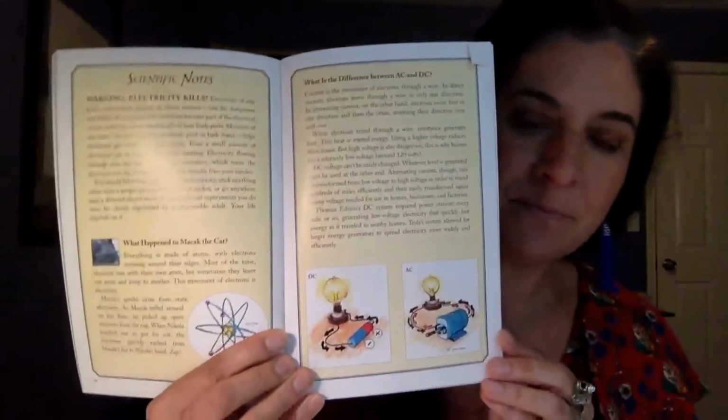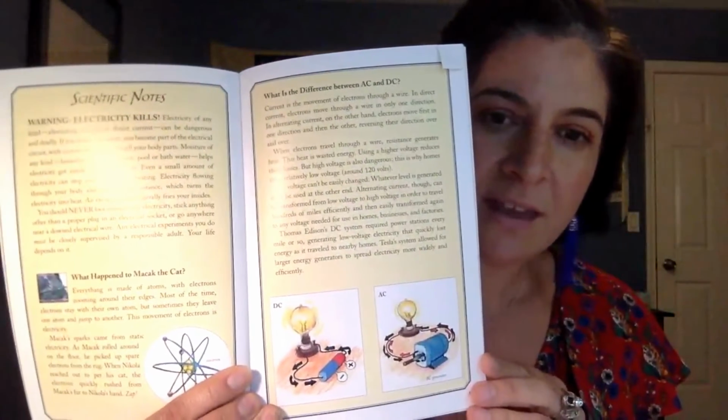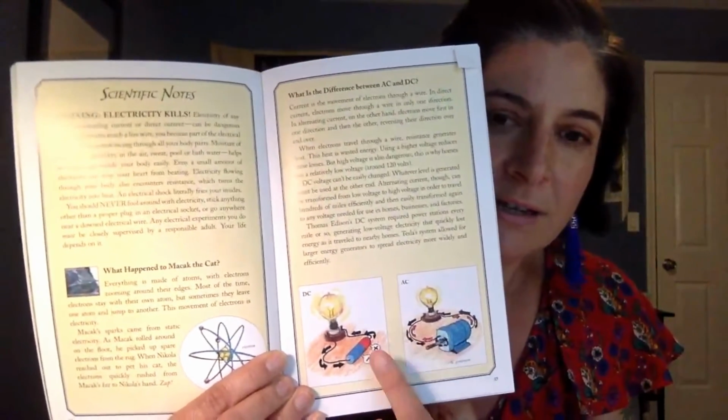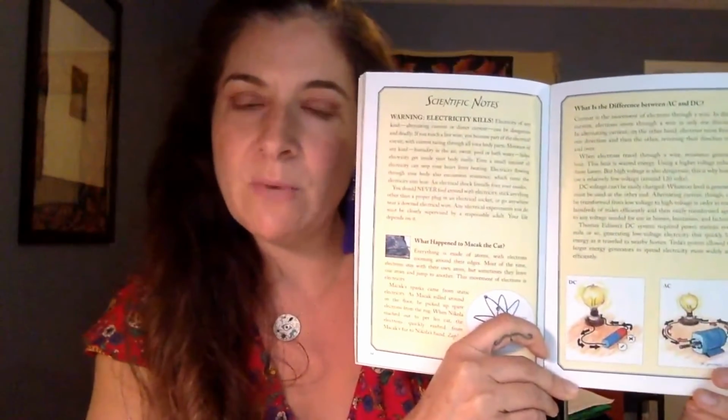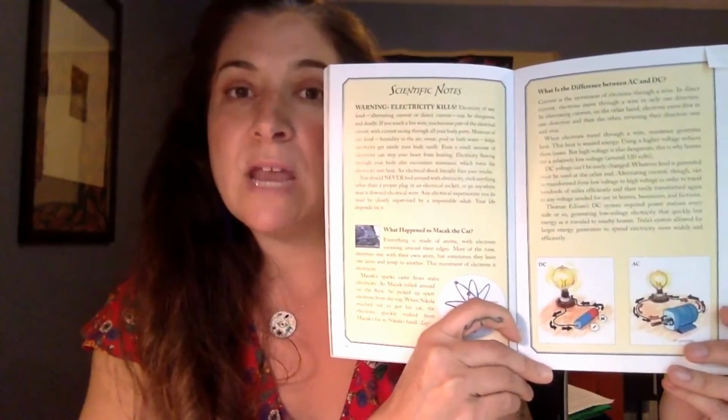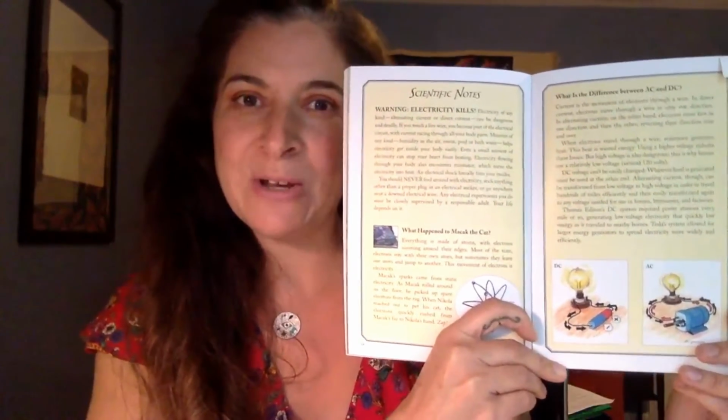What I'm going to have you do is refer to page 35 in the book, and you're going to look at the difference between alternating current and direct current. And then you're going to log in to this really awesome circuit building website, and you're going to experiment with creating alternating current and direct current.